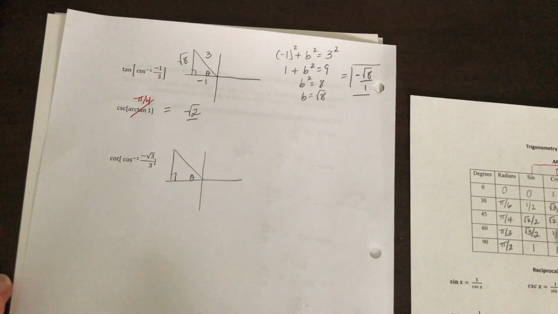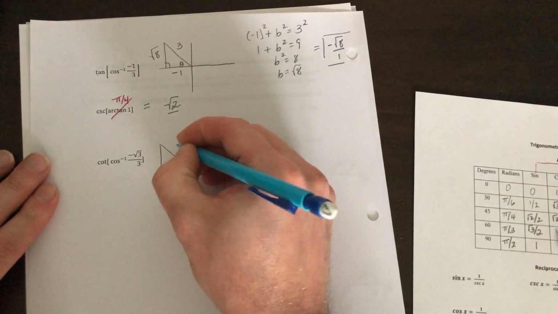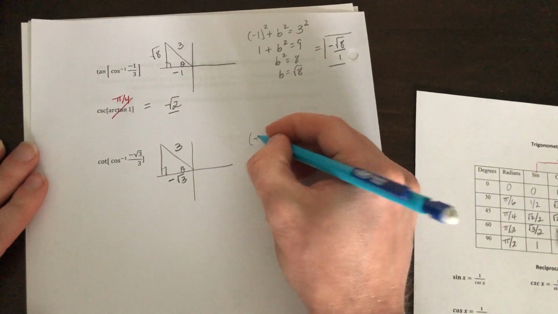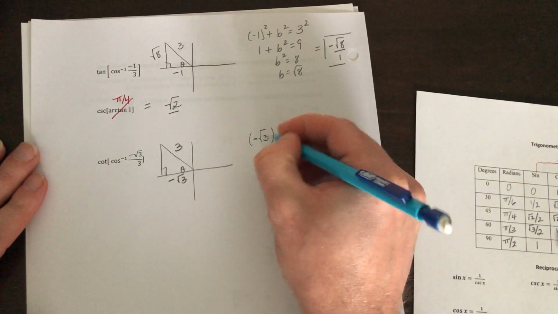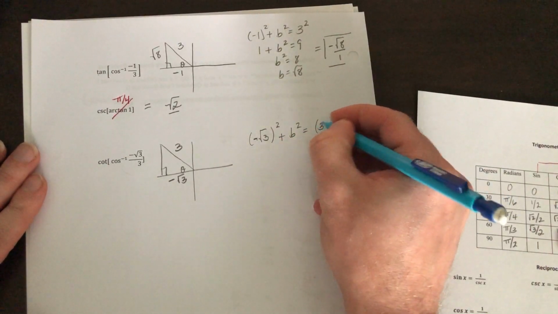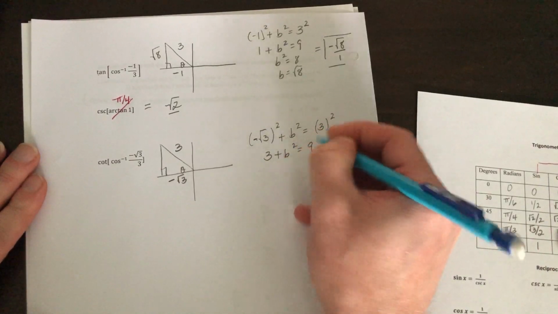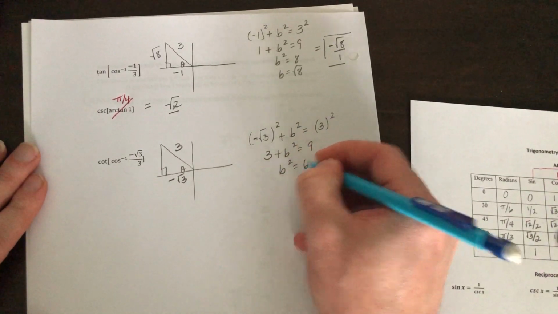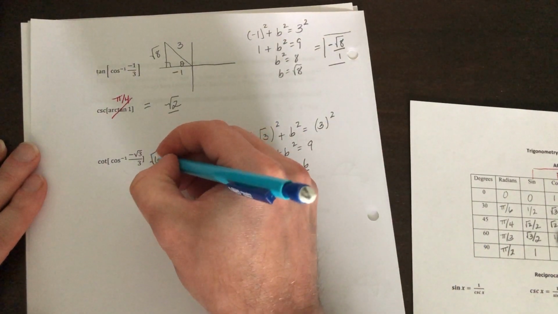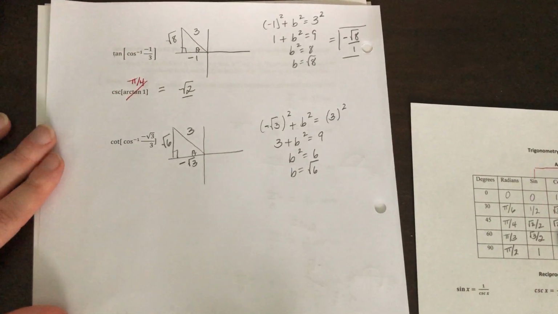Now, cosine is going to be adjacent over hypotenuse. We're going to do our Pythagorean theorem to find the third side. So we get square root of 6. And it should be positive because in quadrant 2, you have a negative x, positive y.